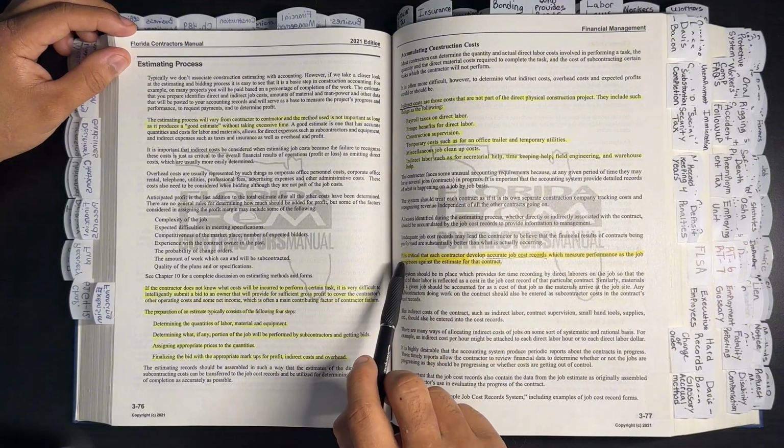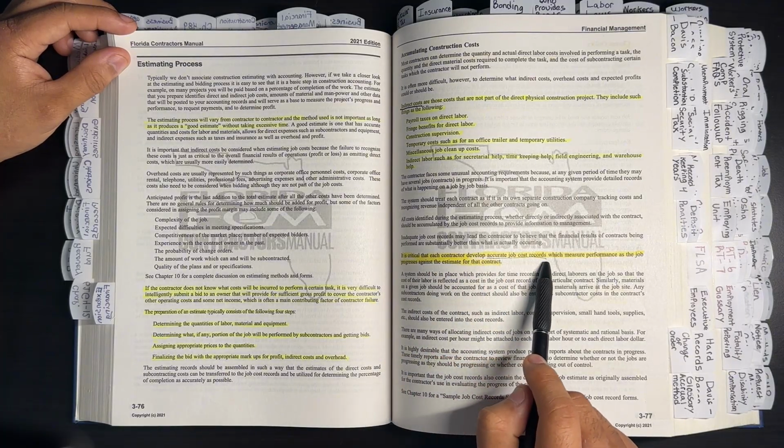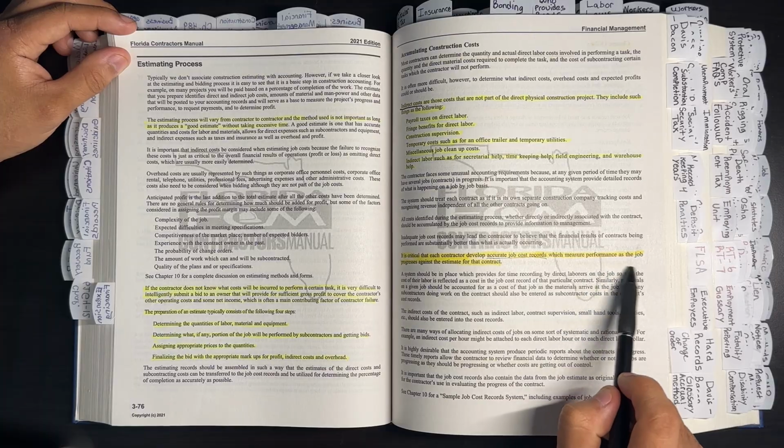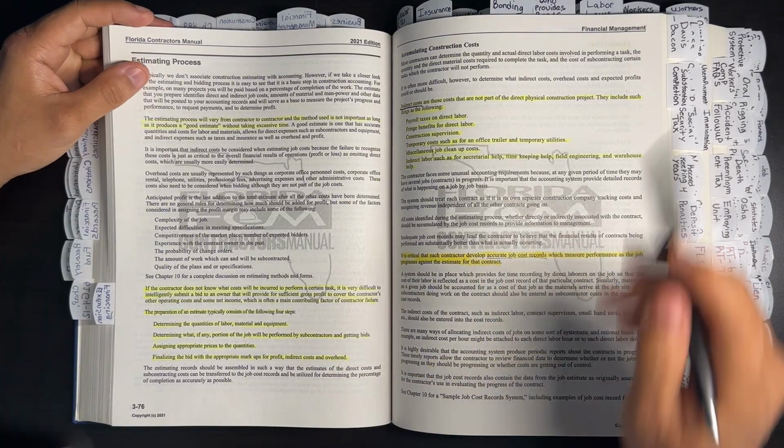Down below, it is critical that each contractor develop accurate job cost records which measure performance as the job progresses against the estimate for the contract.